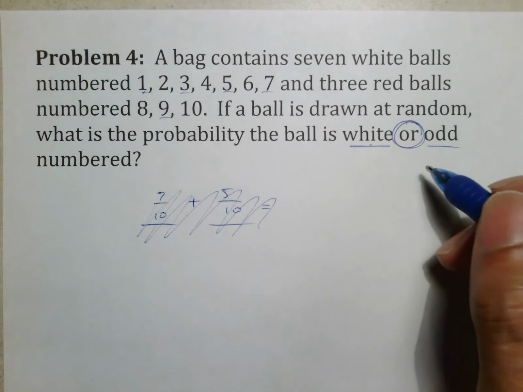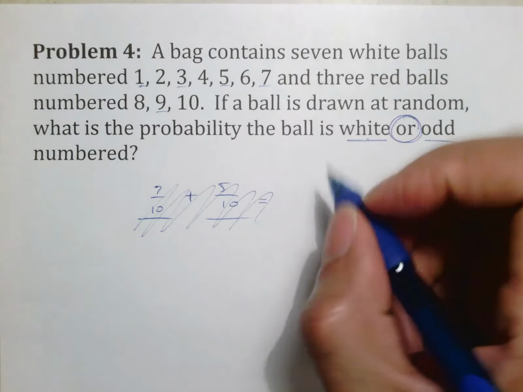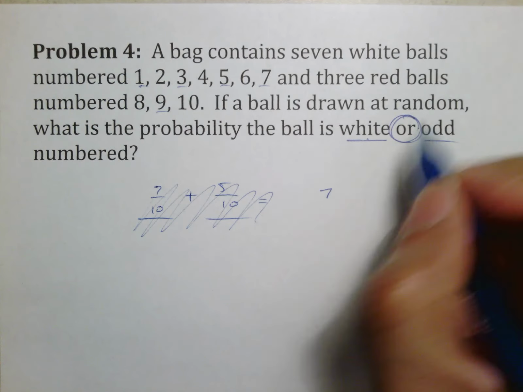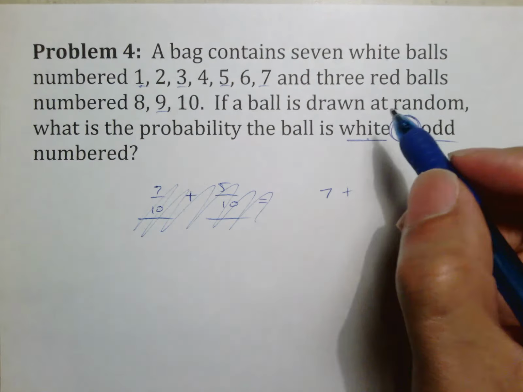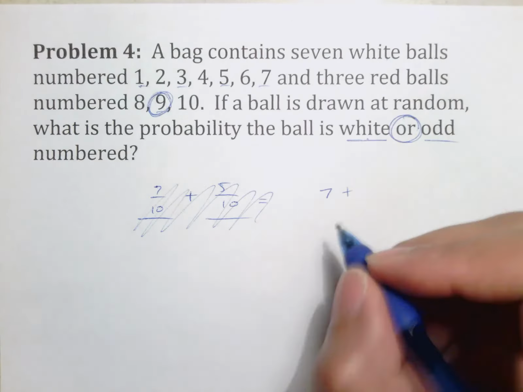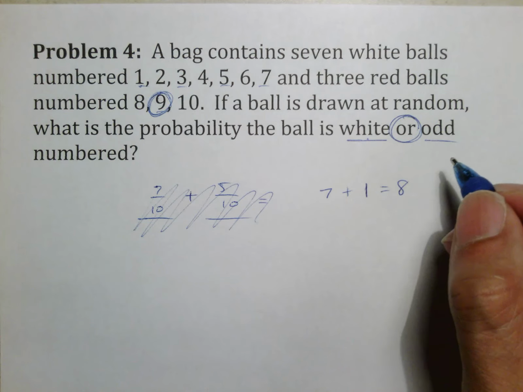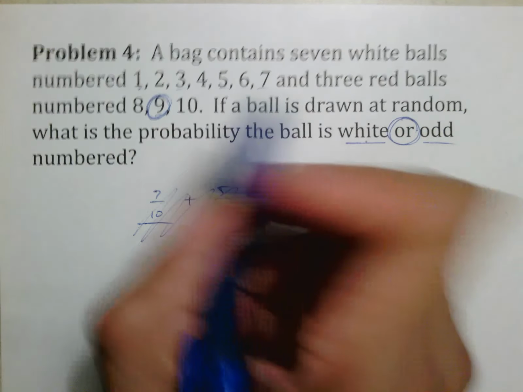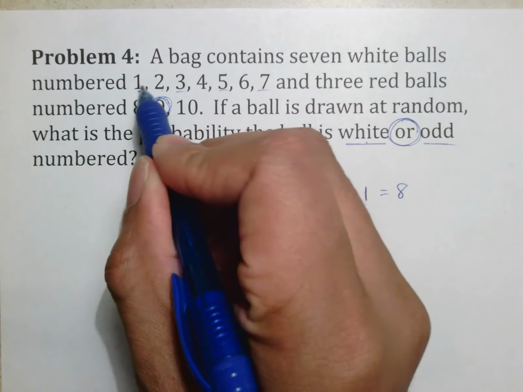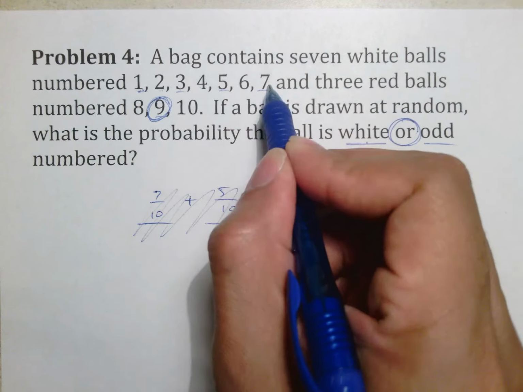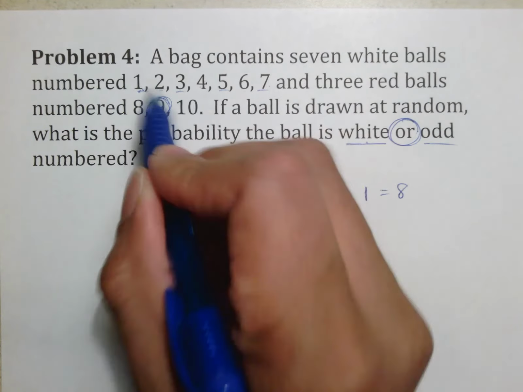Adding means that we just put the numbers together. So white, there are 7 white balls there, so 7, and you add in the number of odd, which is there's one more number there that is odd. So there are 8 successful things that we can take out of that bag. So again, each of these wouldn't matter anyway because there's 1, 2, 3, 4, 5, 6, 7. So it wouldn't matter if they're odd or even because they are white.